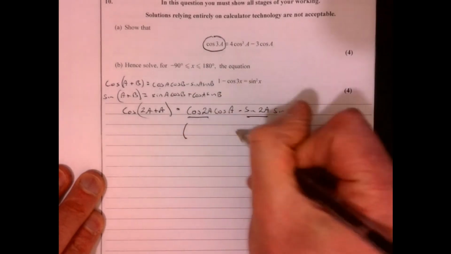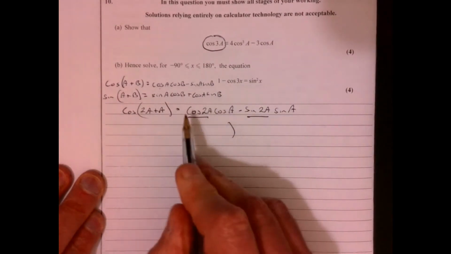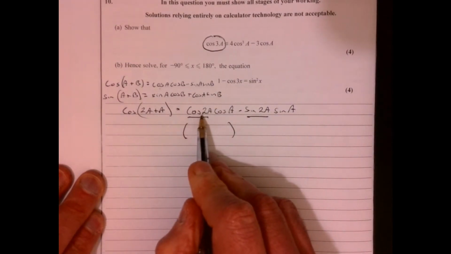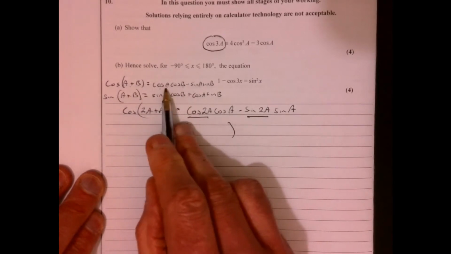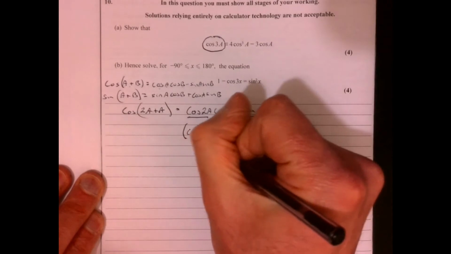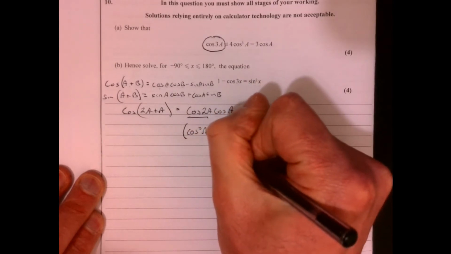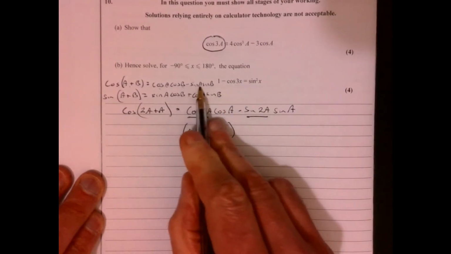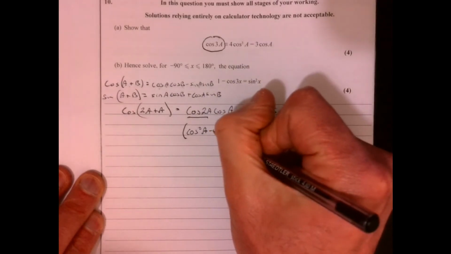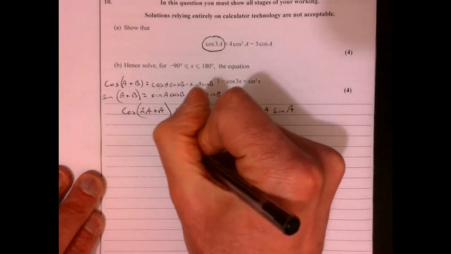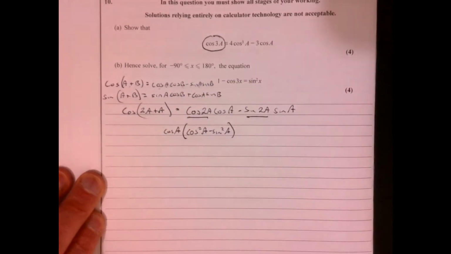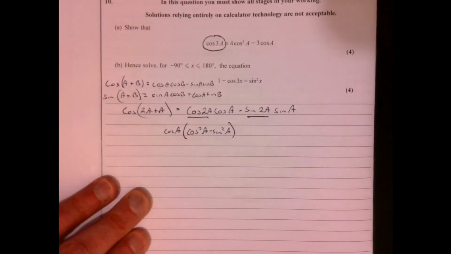Cos 2a is just a double angle formula. So that's cos squared a take away sine squared a, and remember, all of that's multiplied by cos a. We'll tidy up in a second.